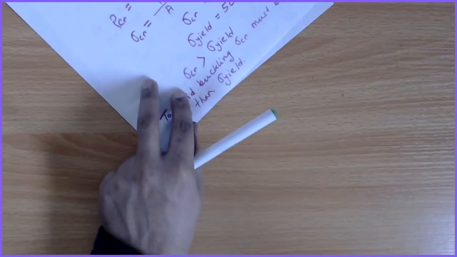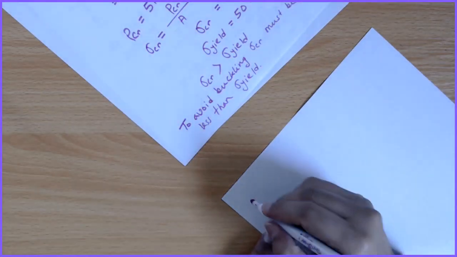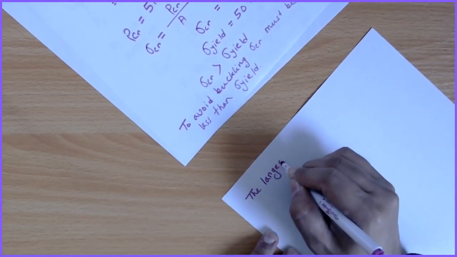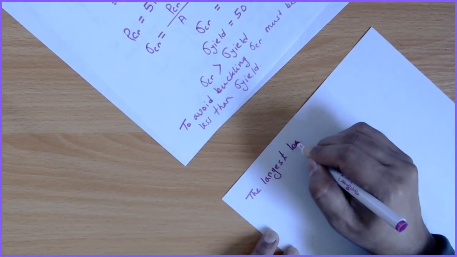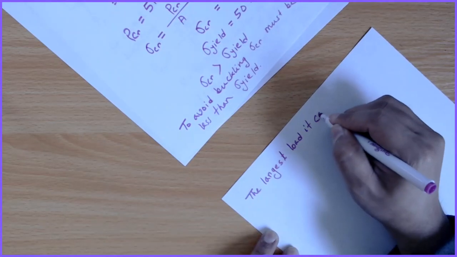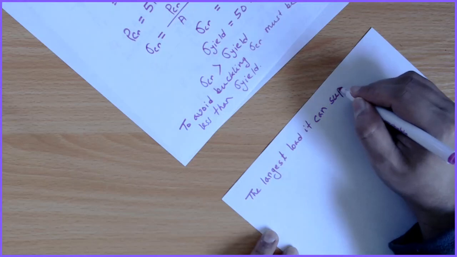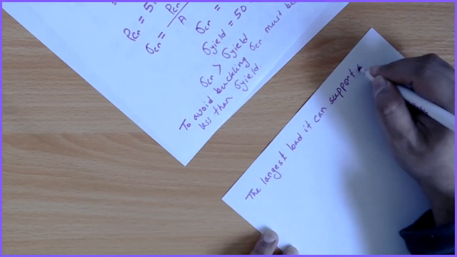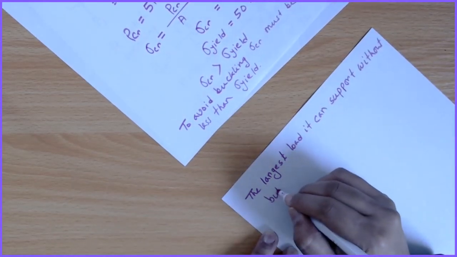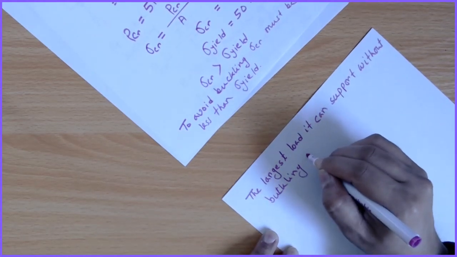So the largest load the column can support without buckling is, say, P.